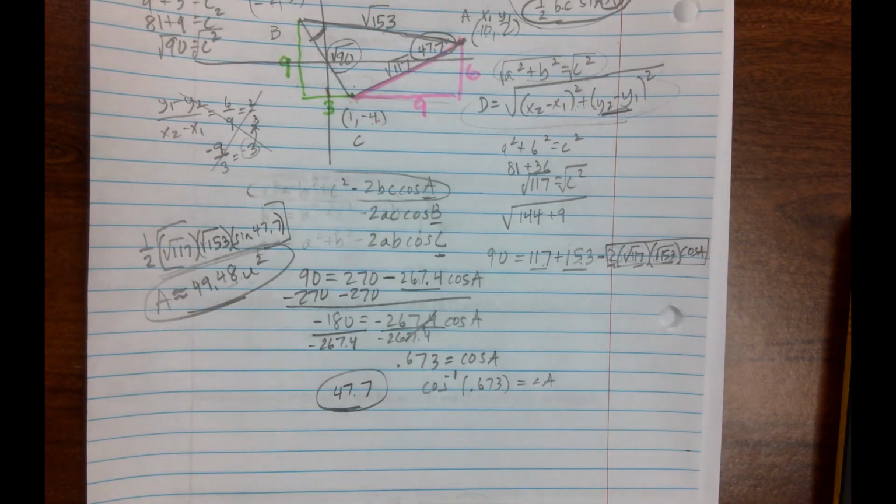Big math problem. So make sure you can use your calculator and meander your way through that.